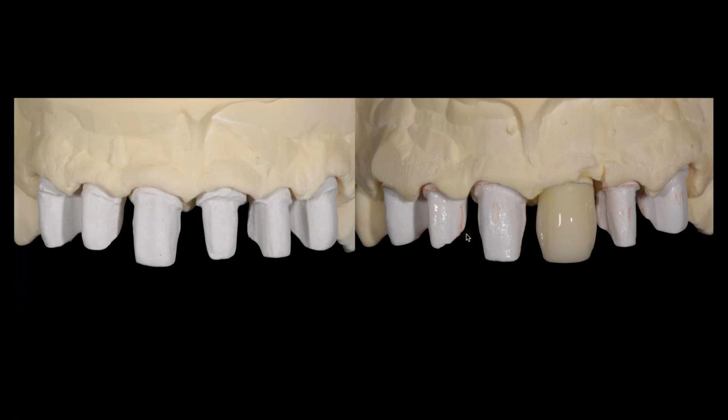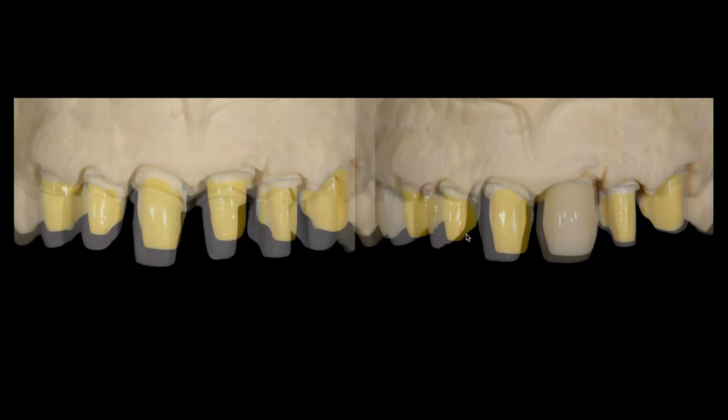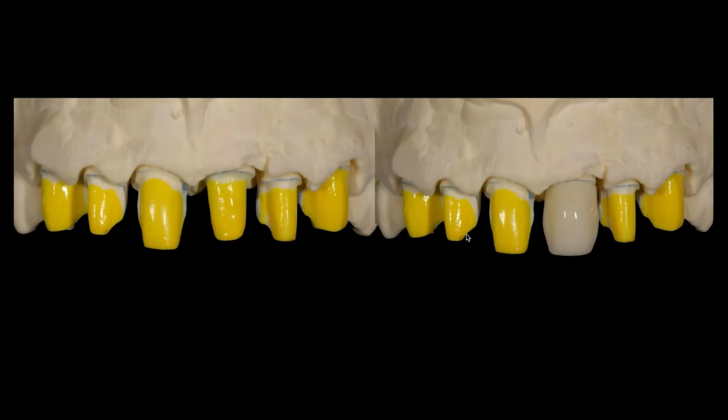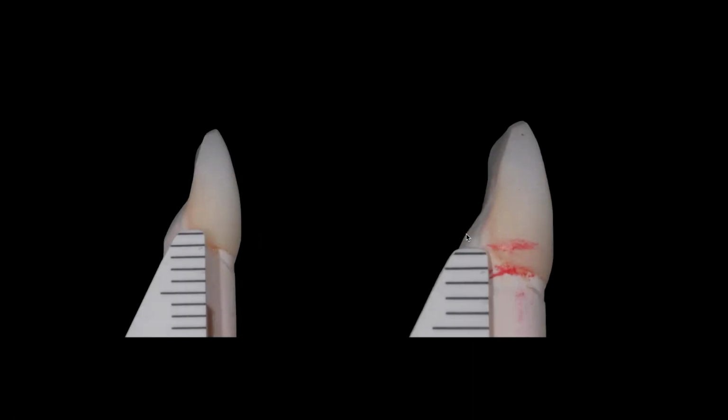I kind of tried to simplify the case the best I could. At that point, then I could just treat this as a pretty simple 6-unit veneer case, which is what I did. I want to make sure that I'm managing the biological width, that my marginal finish line and my contact are really close together, because I know we're not going to develop that papilla back.